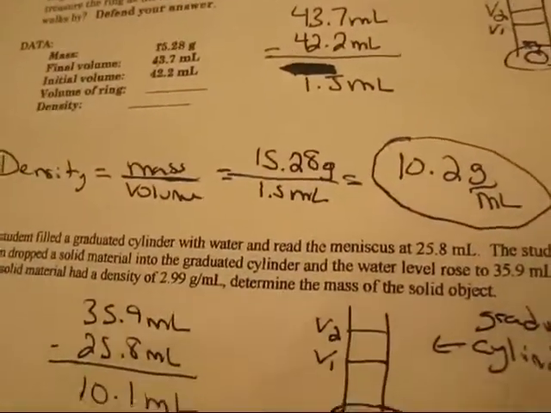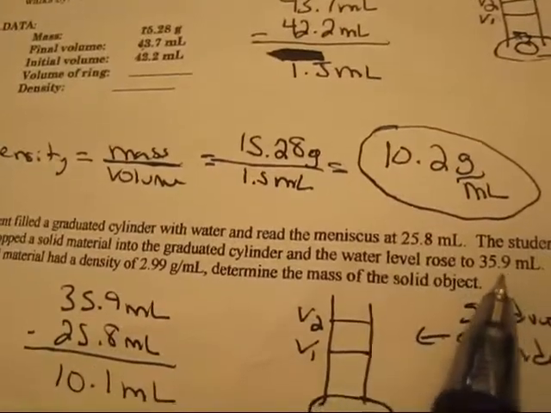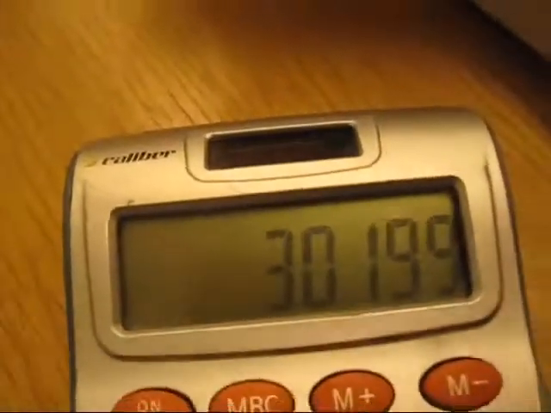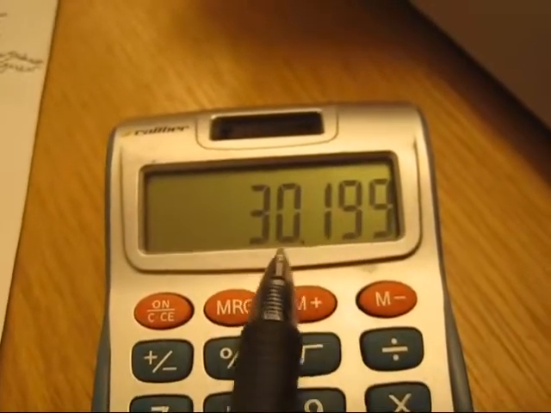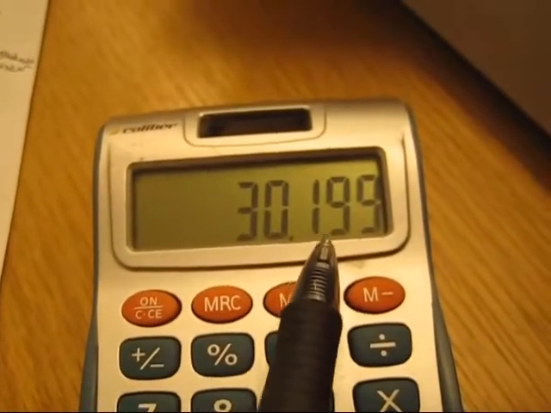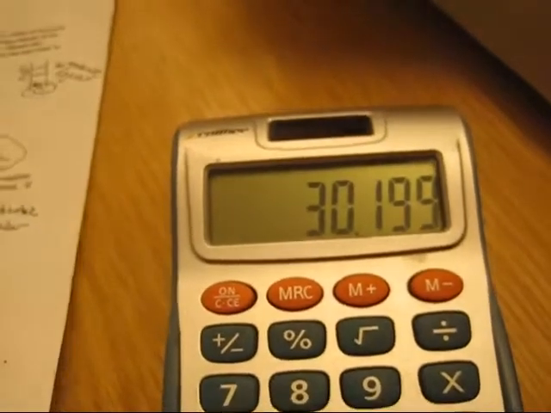Here you go back to your original problem. 3 sig figs, 3 sig figs, 3 sig figs. This should be rounded to what? It should be rounded to 3 sig figs to match the other measurements. Instead of 30.199, it's going to be 30.2.